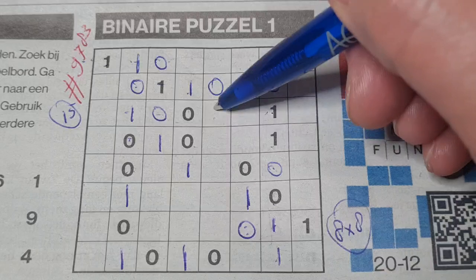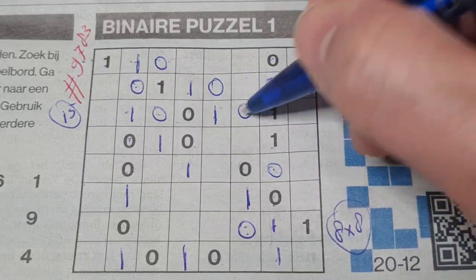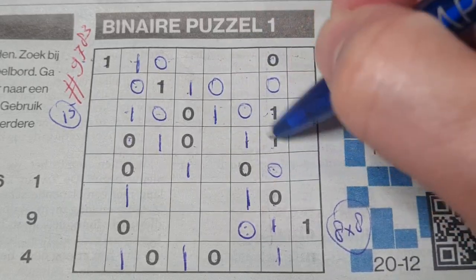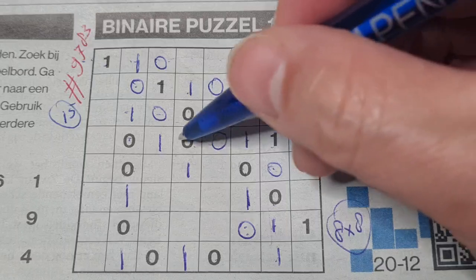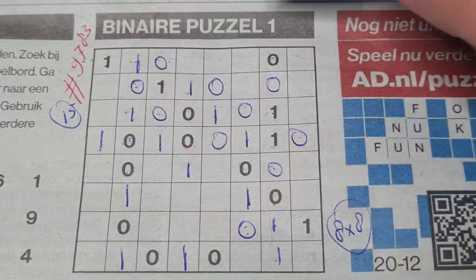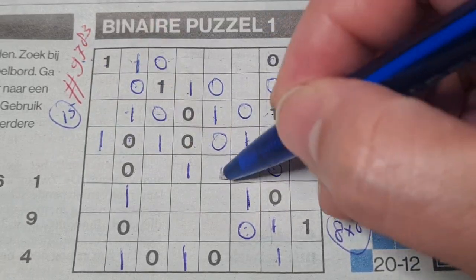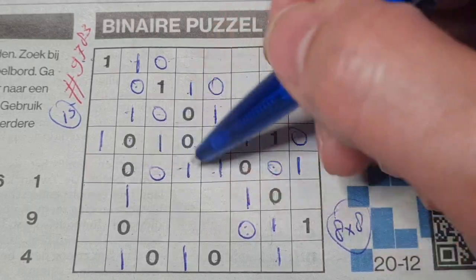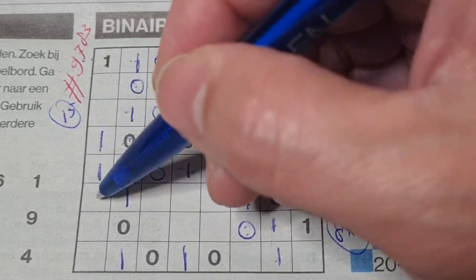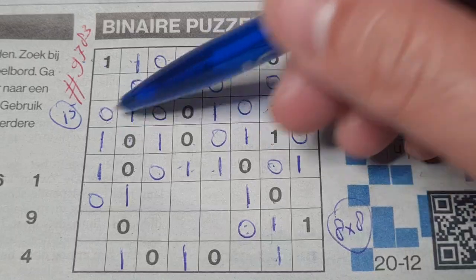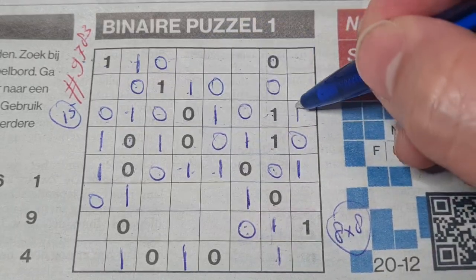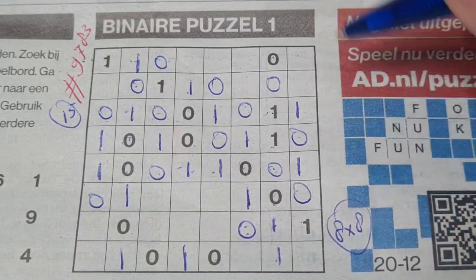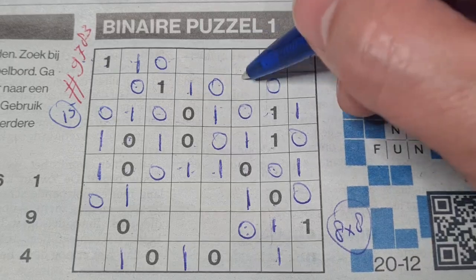Double O's, here 1, there 1. Between the ones comes in O. Between the O's comes in 1. Double ones, here no, there no. 4 O's we have here, so the rest are ones. Double O's, here 1, there 1. Double ones, here no, there no. Double O's, here 1, there 1. Double ones, here no, there no. 4 O's we have here, so the rest are ones. Between the ones comes an O. Between the O's comes in 1.